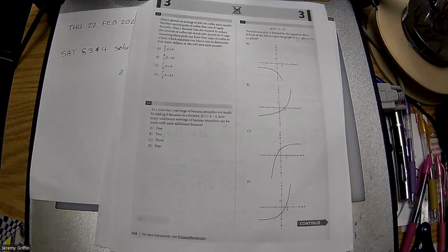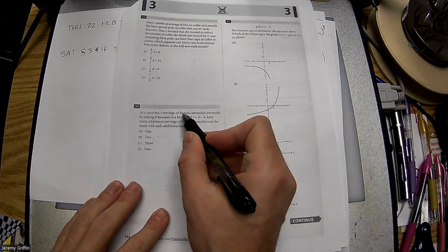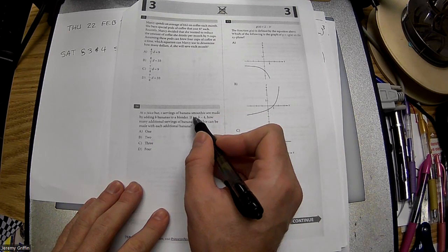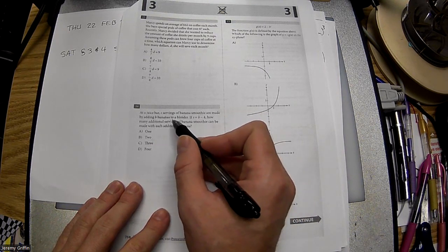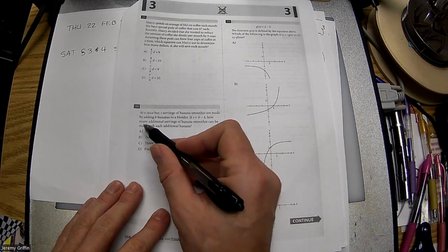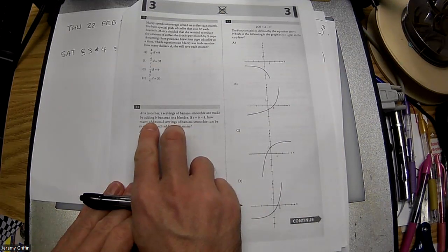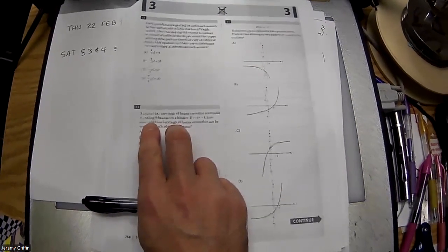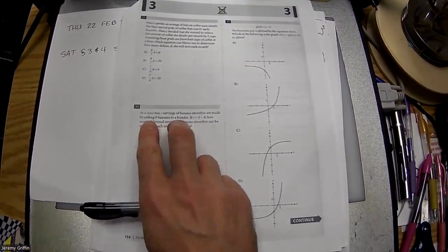Number 14. At a juice bar, S servings of banana smoothie are made by adding B bananas to a blender. If S, the number of smoothies, equals B, the number of bananas, minus 4, how many additional servings of banana smoothie can be made with each additional banana? Notice they're really emphasizing this word additional. So it's like a continuous process. As we're adding bananas, we're getting smoothies. What's that ratio?